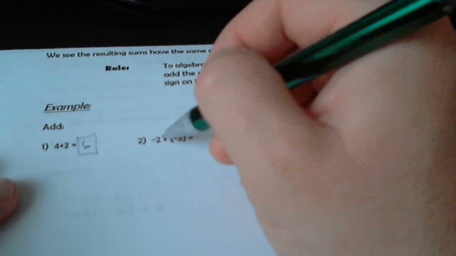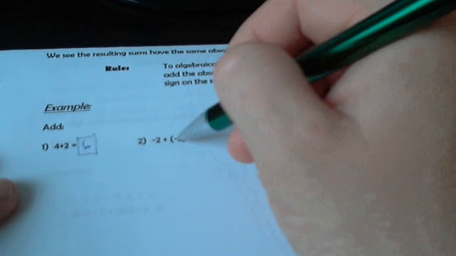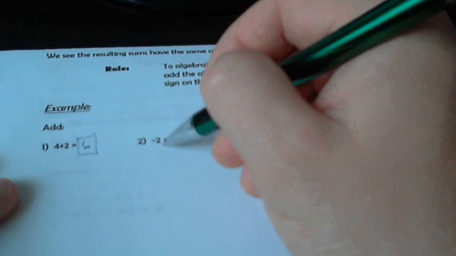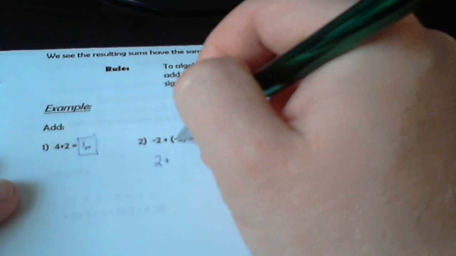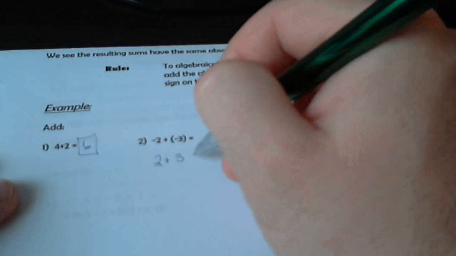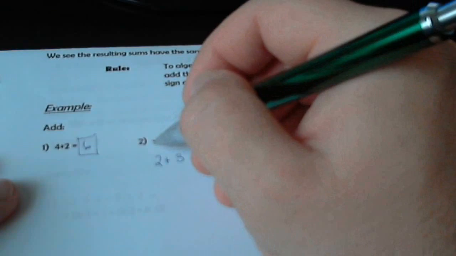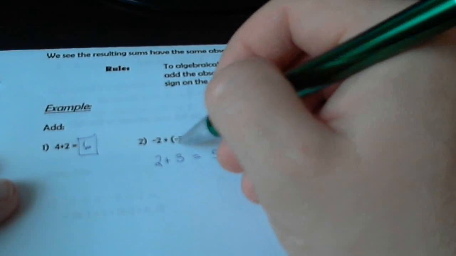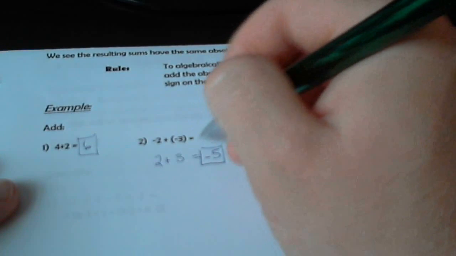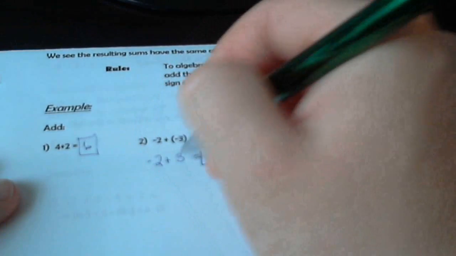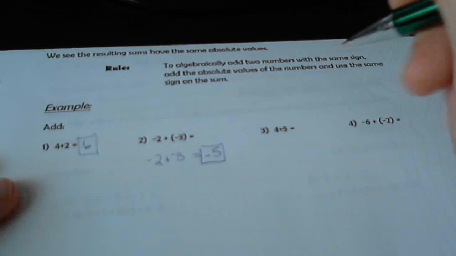Here's our second example. -2 plus -3. Notice they're both negatives. We're going to use the absolute value of these numbers and add normally. So -2, the absolute value of that is 2. The absolute value of -3 is positive 3. 2 plus 3 is 5. Now, that's not our final answer yet because we have to come back and look at these signs. What was the sign that was on here? Well, it was a negative. So our answer needs to be a -5 for this. So -2 plus a -3 gives us a -5.